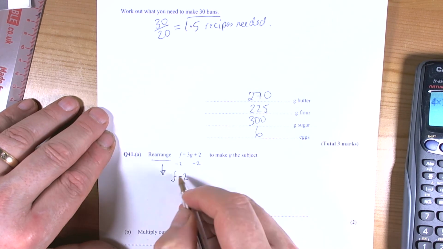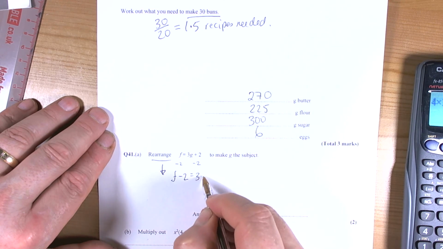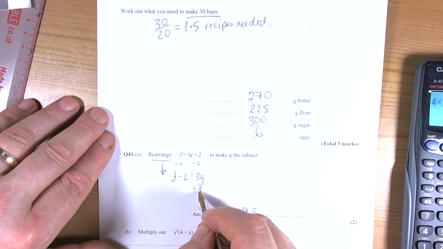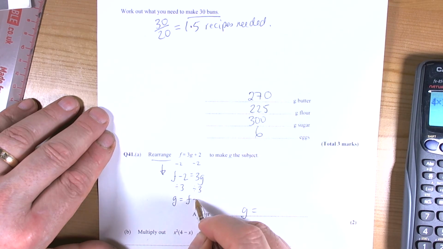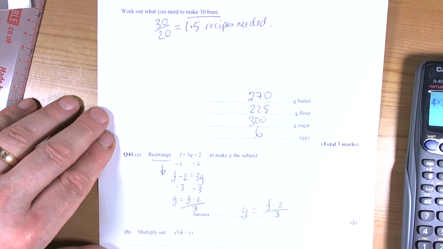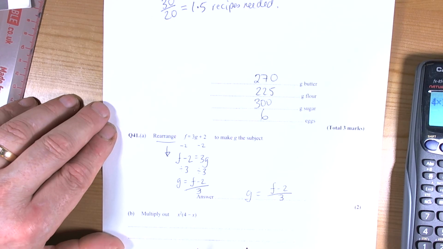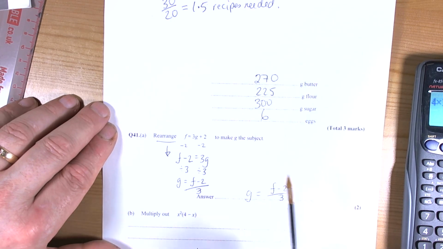So we always do the first thing, take away. So F take away 2 equals 3G. And then we're going to divide by 3. So G is equal to F take away 2, all divided by 3. Okay, so recognise rearranging and practice the skill because you need it for various questions, not just the rearrange question.